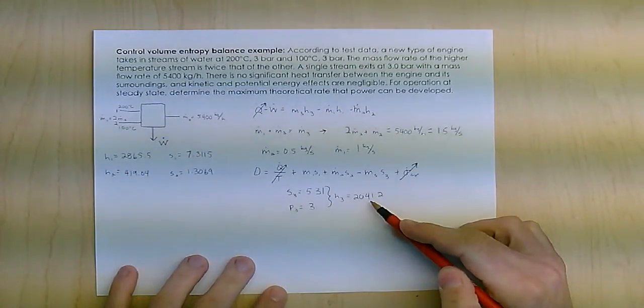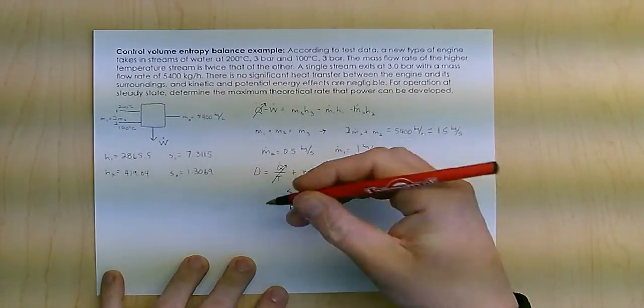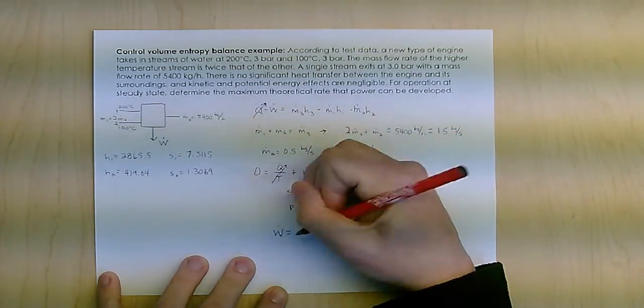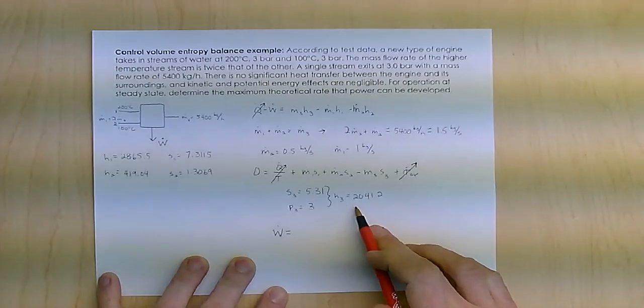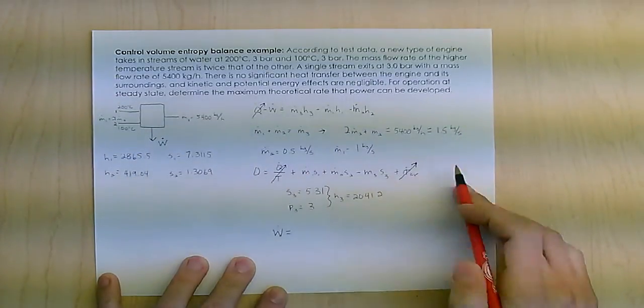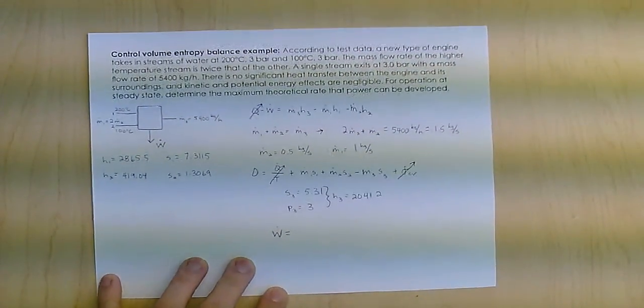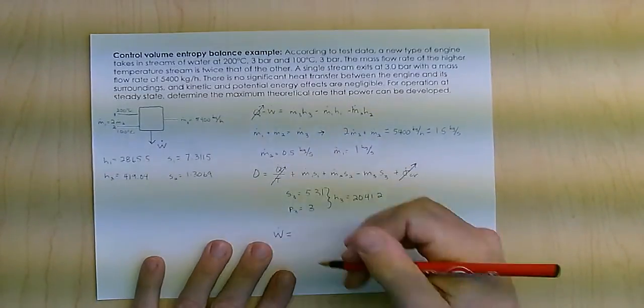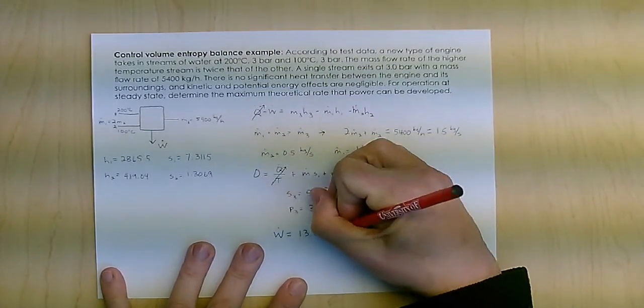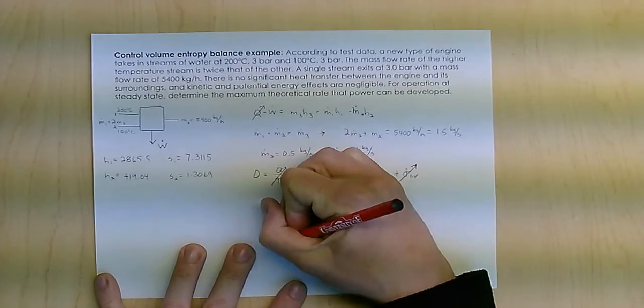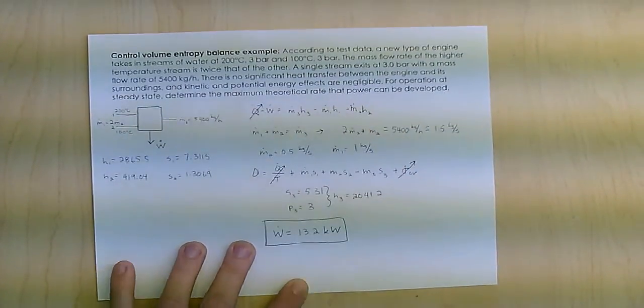Now that I have H3, H1, H2, and all my mass flows, I can calculate the maximum work put out by this guy, and I actually find it's 13.2 kilowatts. So in this problem, we used kind of all three of our equations.